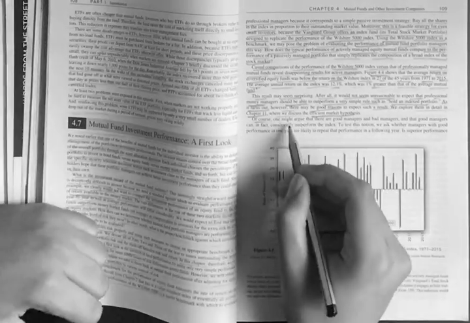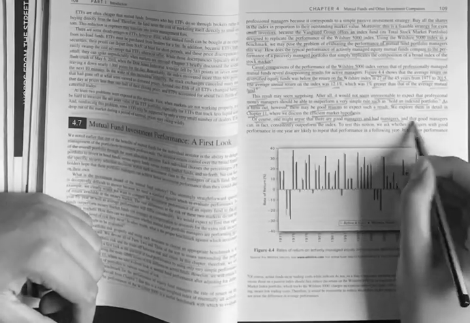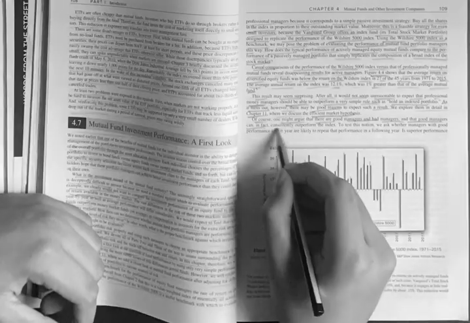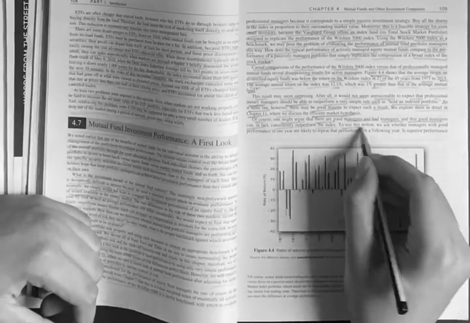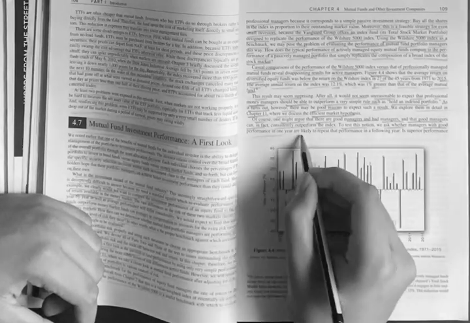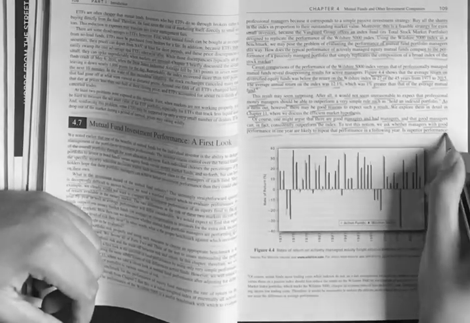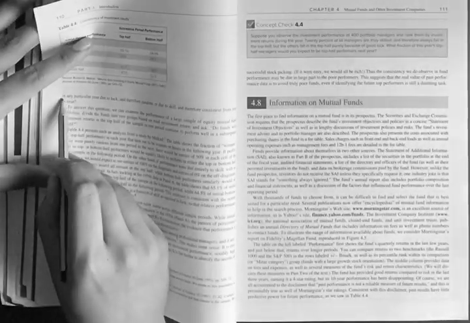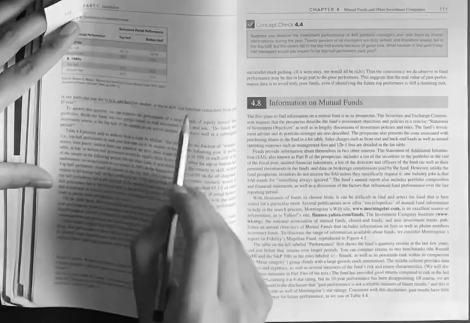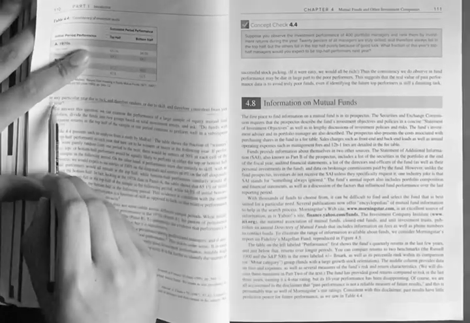Of course, one might argue that there are good managers and bad managers, and that good managers can, in fact, consistently outperform the index. To test this notion, we ask whether managers with good performance in one year are likely to repeat that performance in the following year. Is superior performance in any particular year due to luck, and therefore random, or due to skill and therefore consistent from year to year?